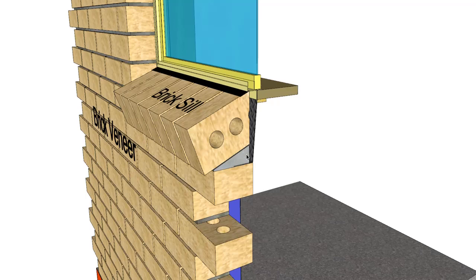But they also need to make sure that in through there somewhere they have some weep holes to allow any moisture that gets in behind the brick, and hopefully it'll hit this flashing and it will need to come back out of the building. So they have to have a row of weep holes underneath that brick sill as well.